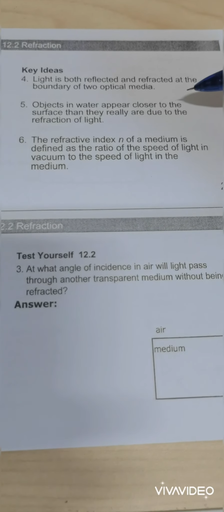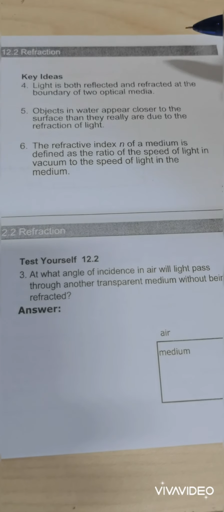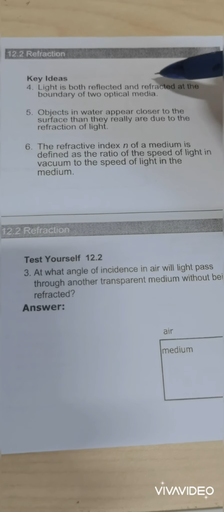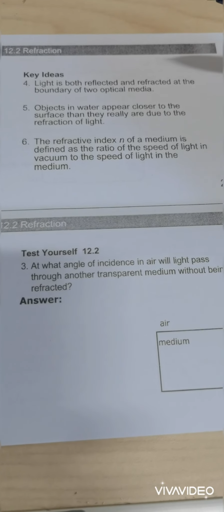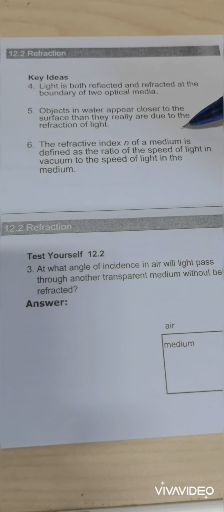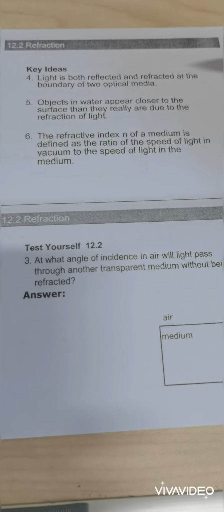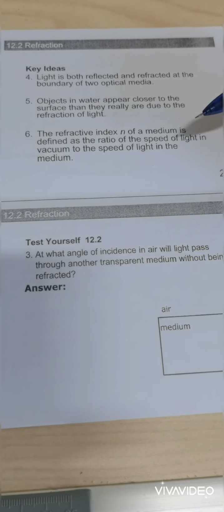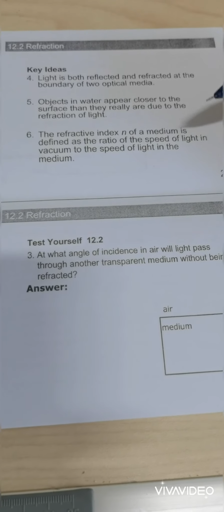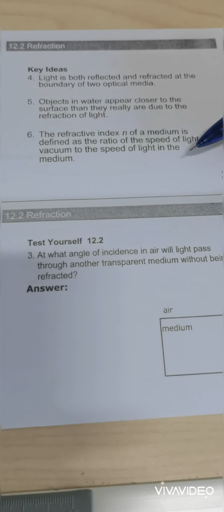Point 4, light is both reflected and refracted at the boundary of two optical media, and we say that more light is refracted than reflected. One of the applications is your one-way mirrors. 5, objects in water appear closer to the surface than they really are due to the refraction of light. That is where you see the apparent depth, and you have the misperception of the depth where you see that the water is shallower than it really is.